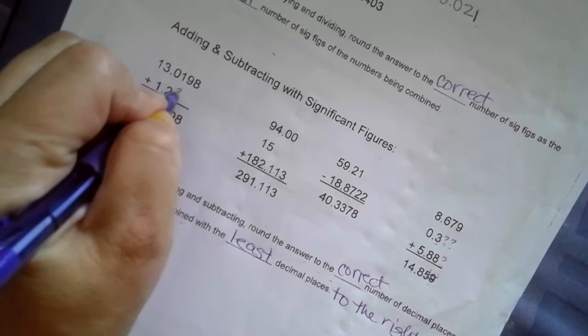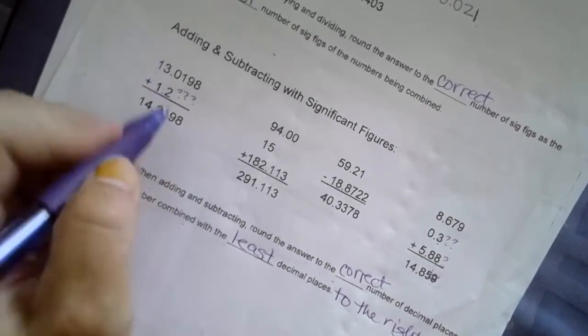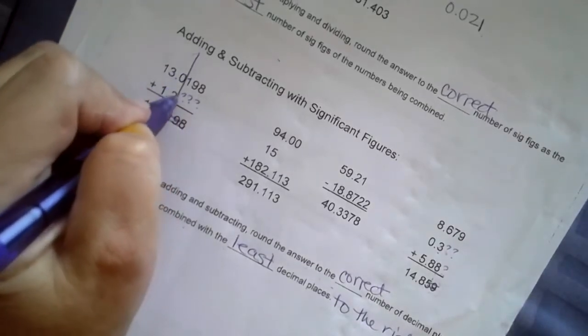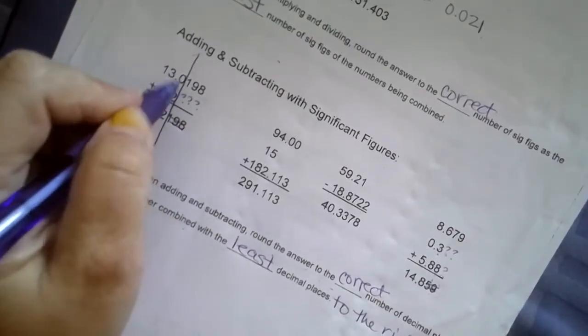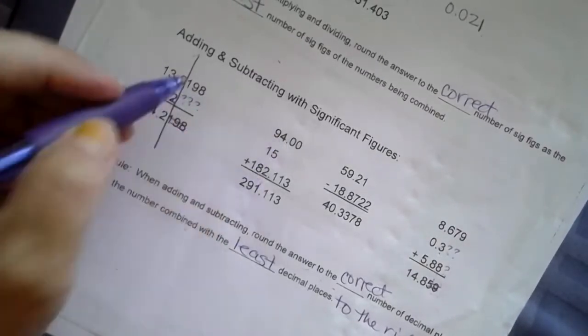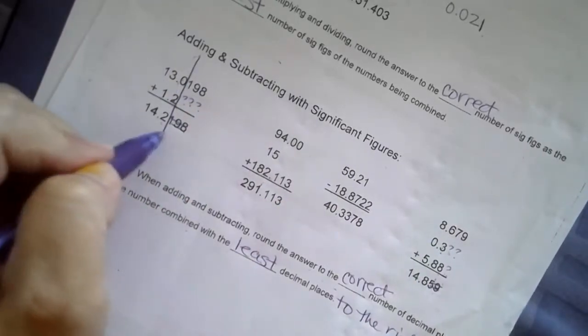So we don't know what those 3 numbers are. And since we don't know what those numbers are, scientifically, we cannot use them. And we have to stop our rounding to where both numbers, or if you have all 3 here and all 3 as well, are contributing to the added answer.